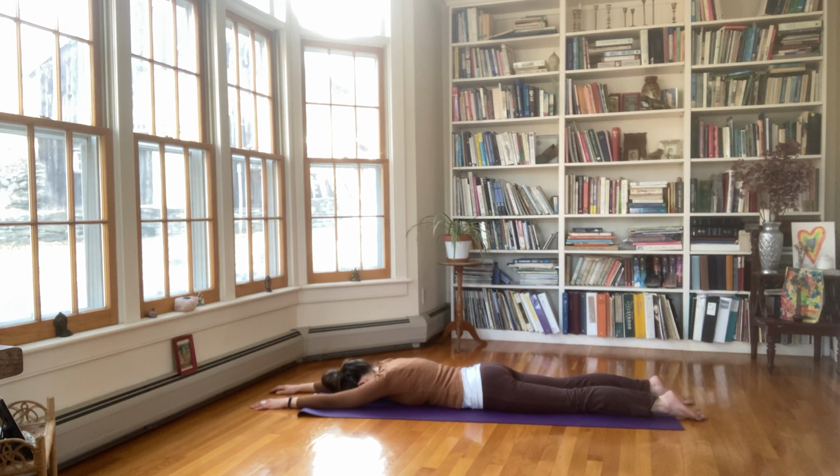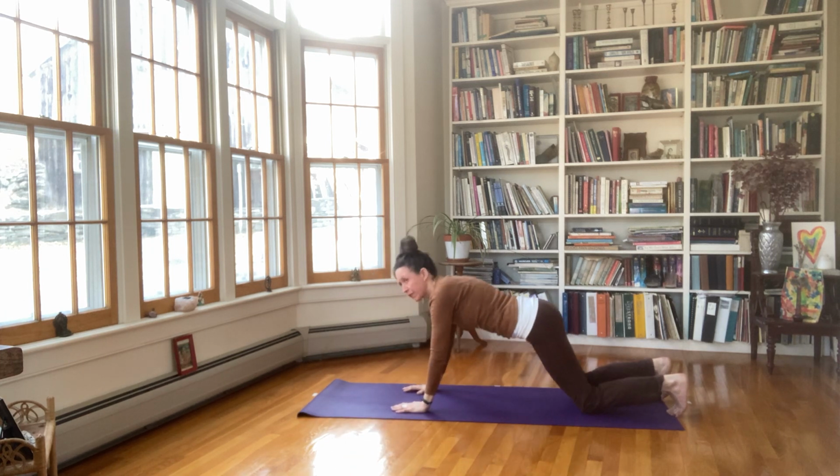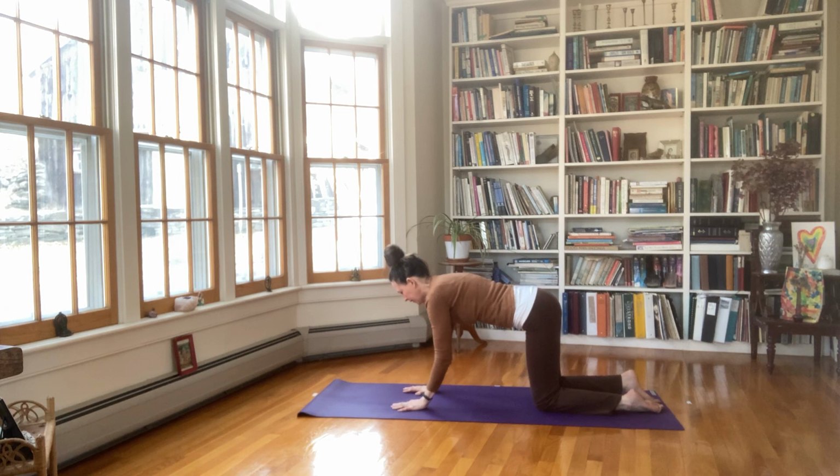Feeling the reality of the body, which is made of structure and space and everything in between. Okay, let's move up onto all fours. Move between Chakravarkasana and Child's Pose. Hands, knees, feet in contact with the floor. There's your stability, all those points.